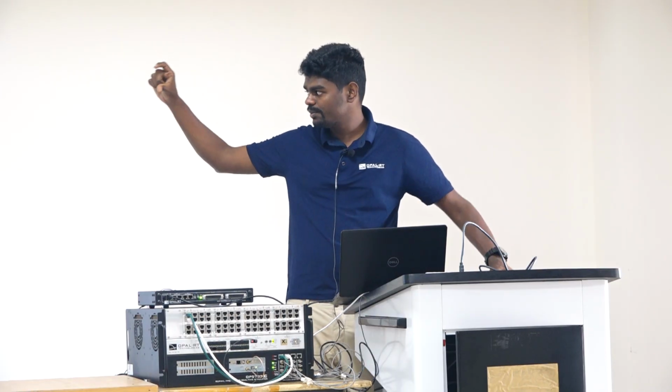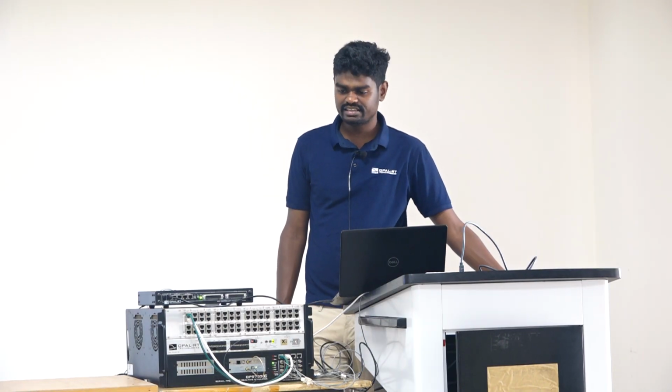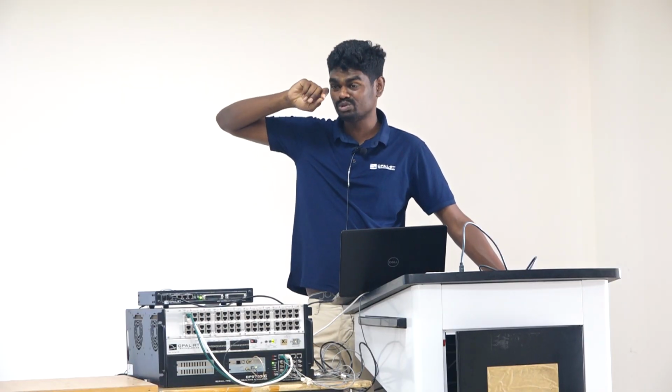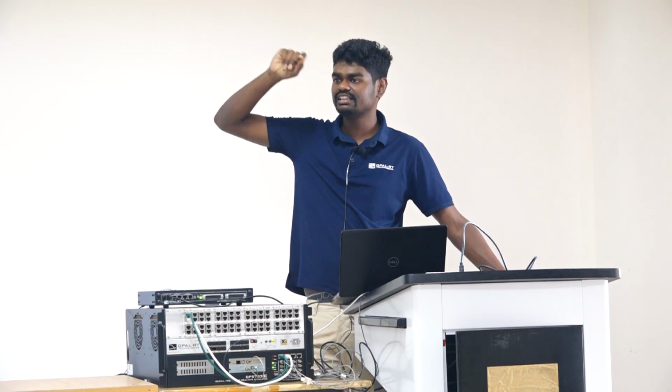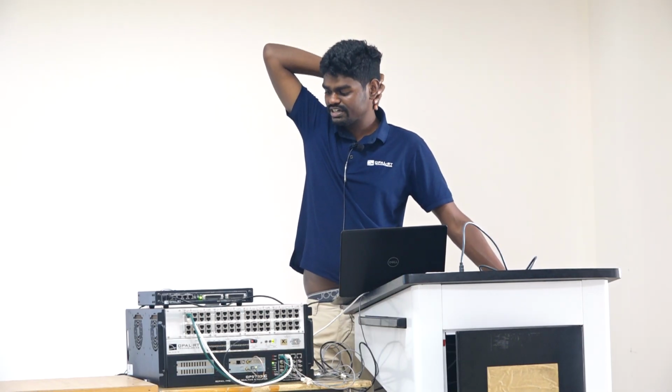Again, this PWM block is particular for this 28379D card, the TI card which you have here. This block will come from the same C2000 library which you will install in the MATLAB library. So you will use this PWM module to generate the PWM.